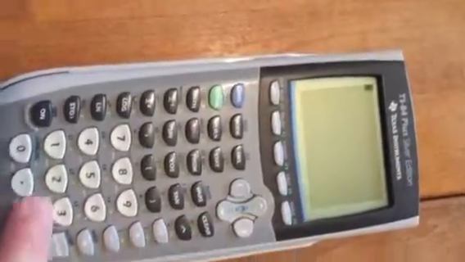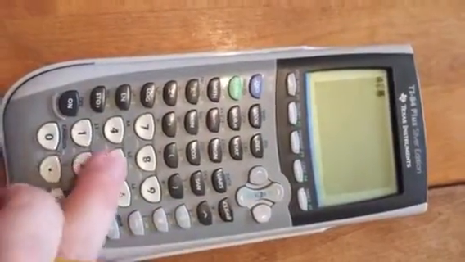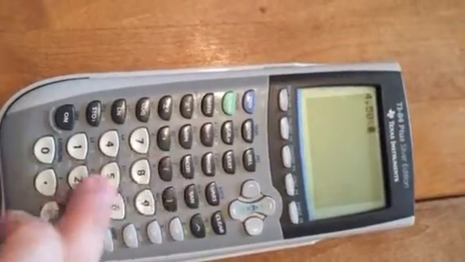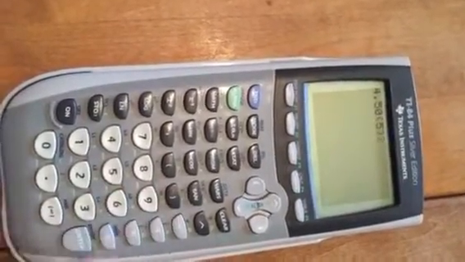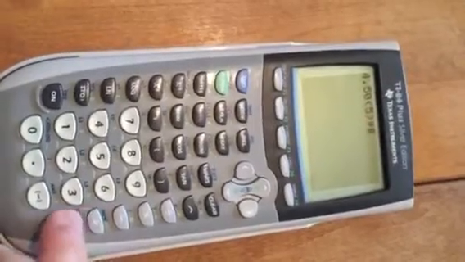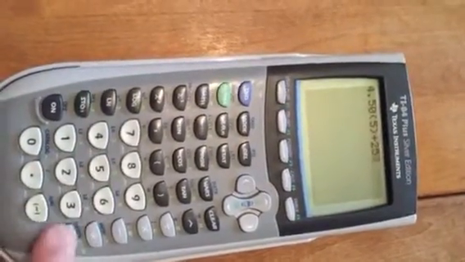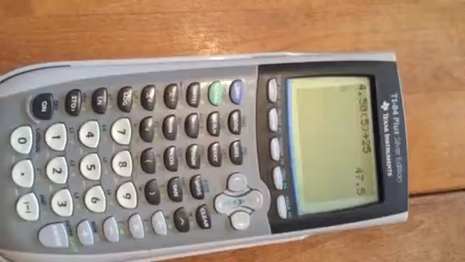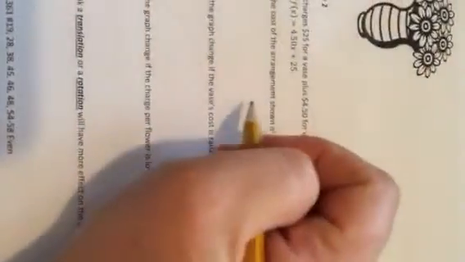So in my calculator, I'm going to go to the home screen and push 4.50 per flower, and we said there's 5 flowers, so I'm going to do 4.50 times 5. Plus, I do $25 for the vase, so that'd be 47.5 or $47.50.